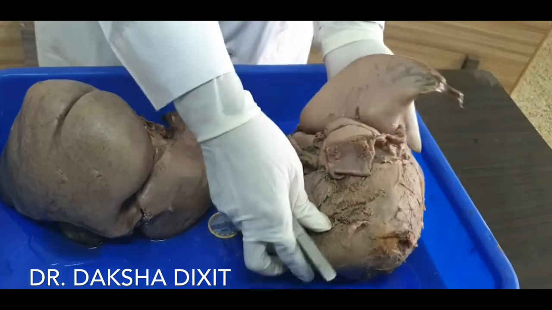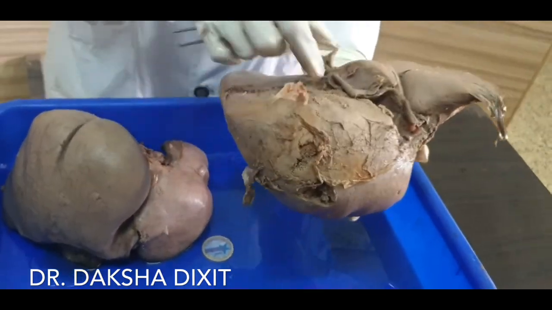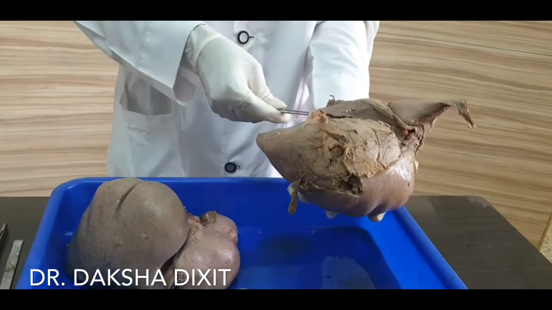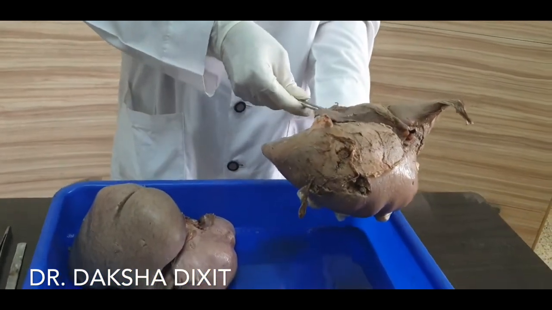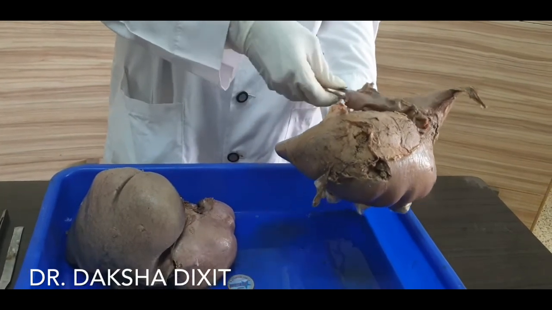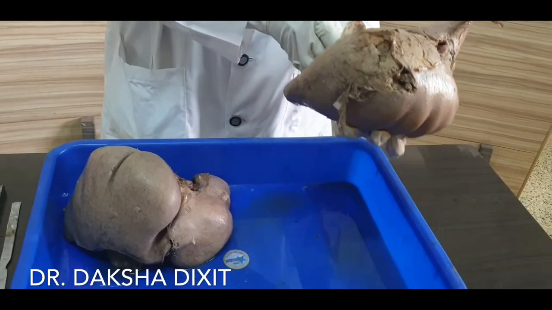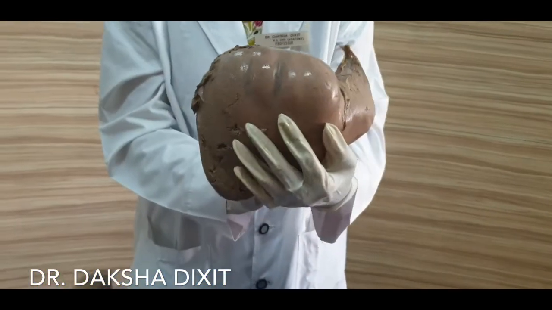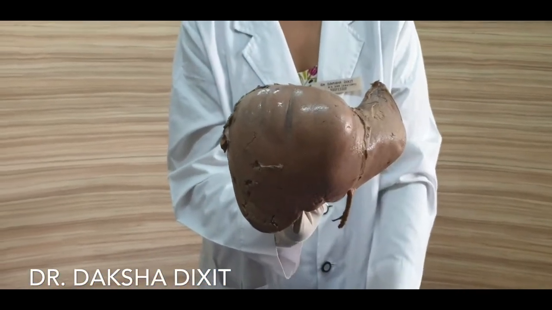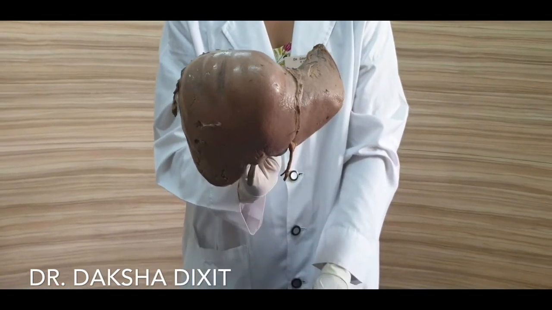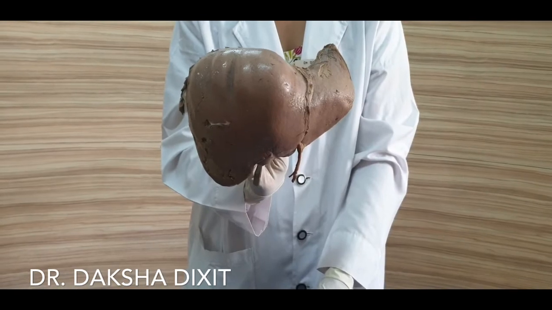Now let us see how we hold the liver in the normal anatomical position. For doing so, we need to introduce the forceps into the inferior vena cava and rest the hand on the inferior surface and hold the liver straight horizontally. This is how we hold the liver in the normal anatomical position.